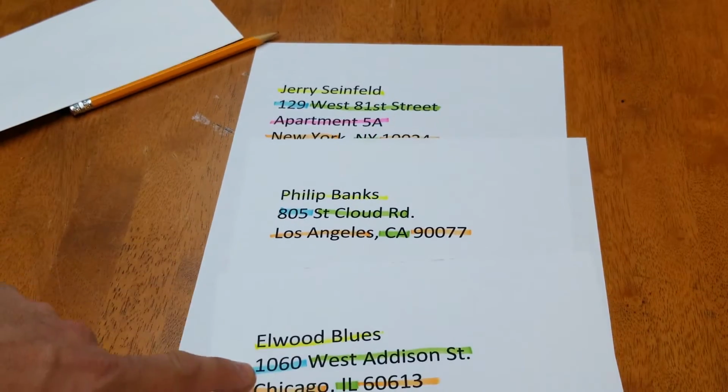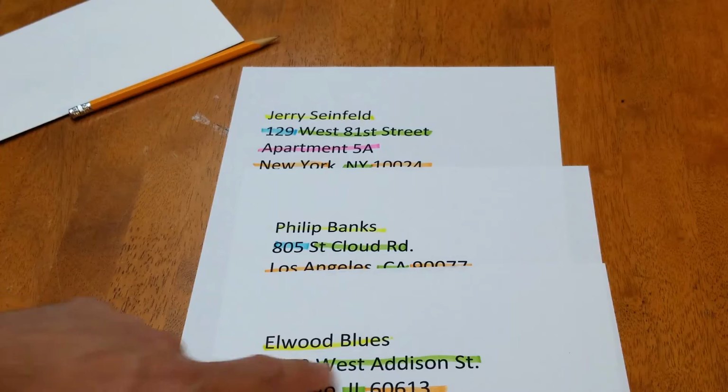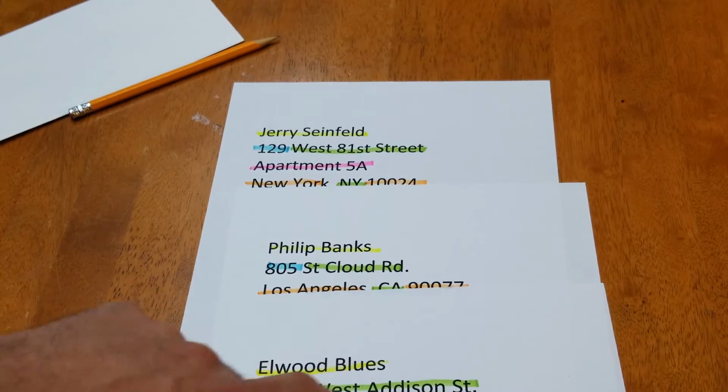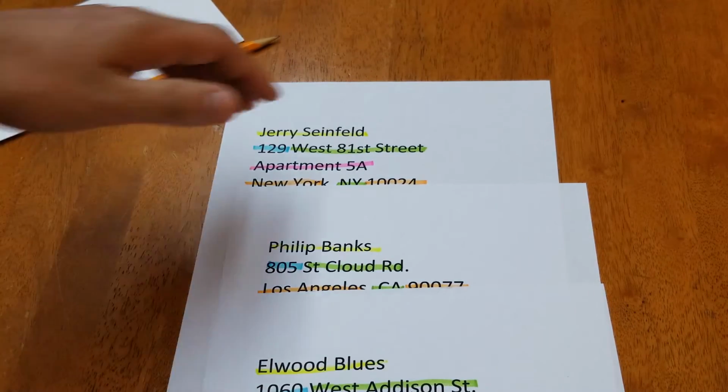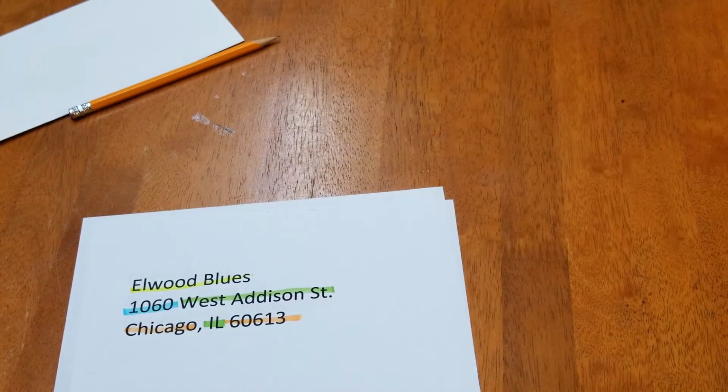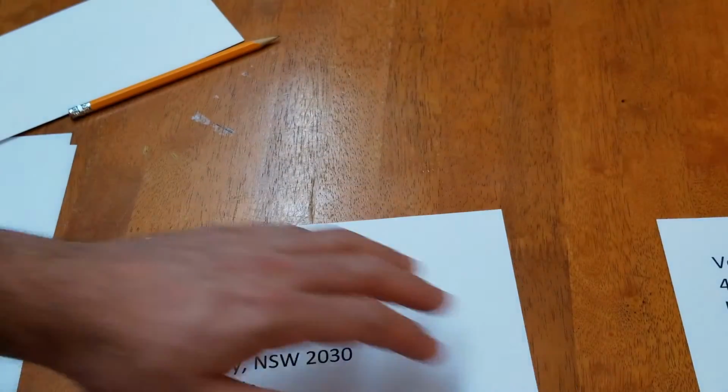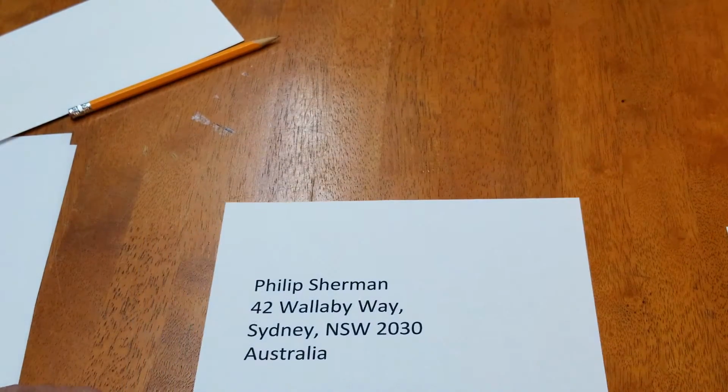The person it's for, the street that they live on, the city, state, and zip code. And if you put that on your mail, almost every piece of mail that you send in the United States will get delivered. Now, I want to take a quick look at some addresses from outside of the country. And you'll see things are very similar, but a little bit different.